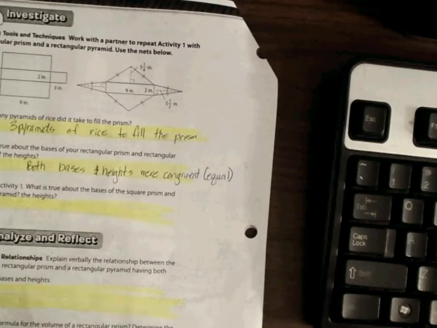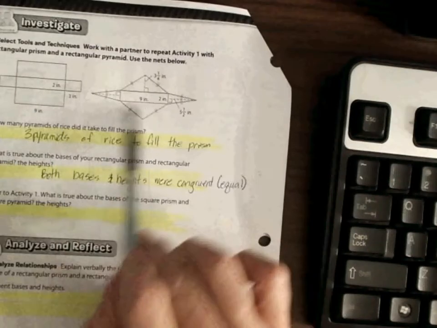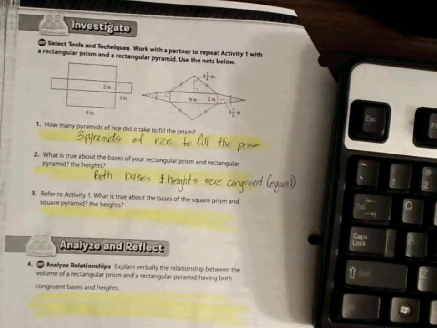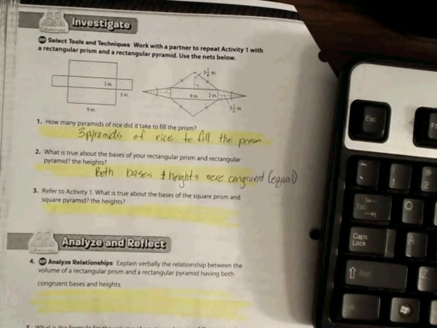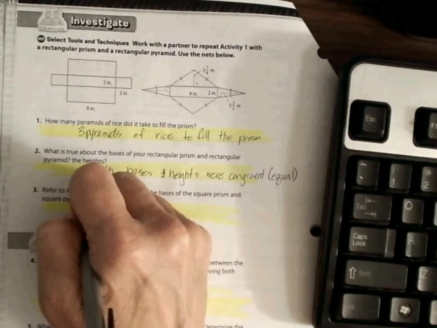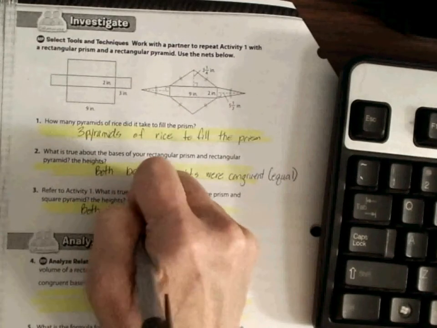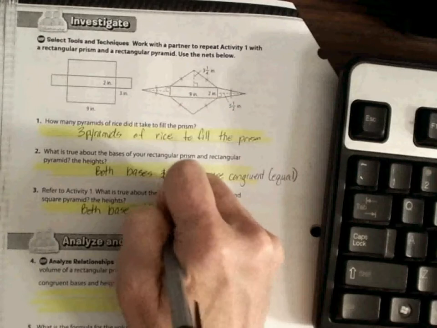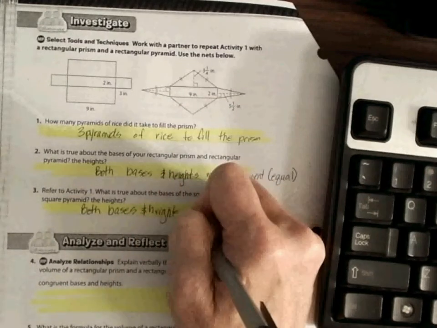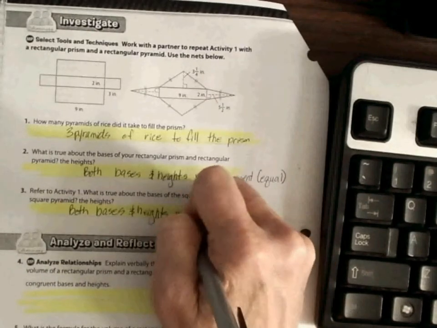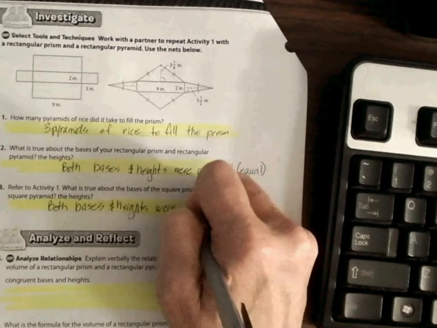Now let's look at our activity that we did. They're asking us to compare our activity with the rice, and both bases and heights were congruent in our experiment too.